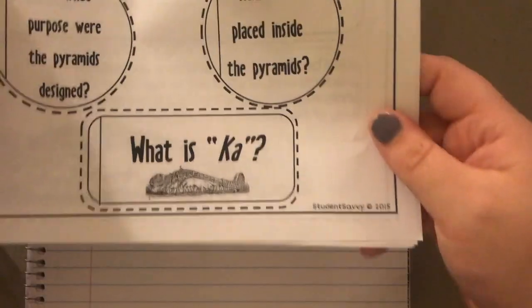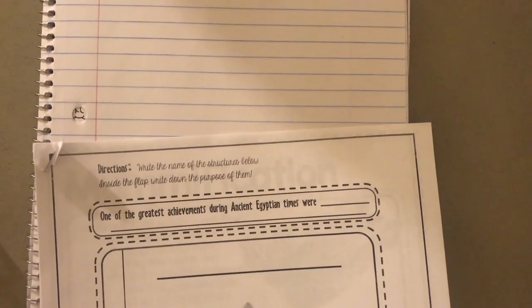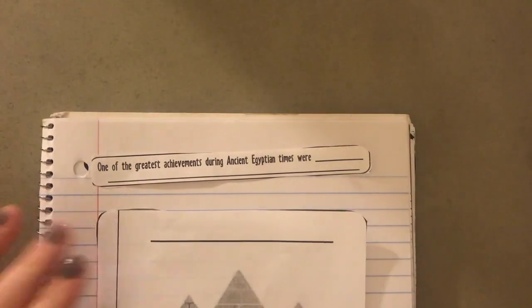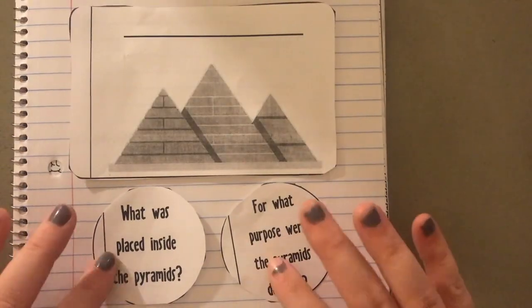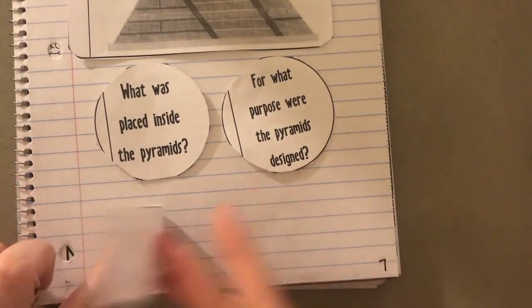Okay, for page 7, you're going to need the pyramids page. Go ahead and cut everything out and then come back to place it. Alrighty, so everything besides the top question is a flap, so make sure that this is the order everything is in and you don't accidentally glue your flaps completely down.